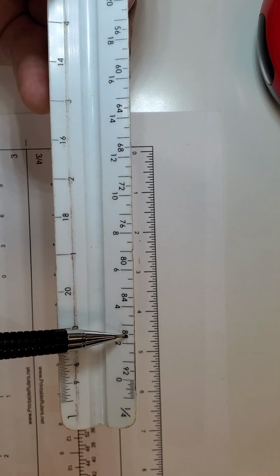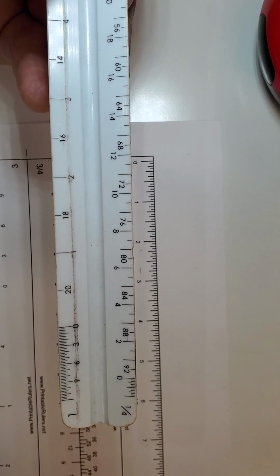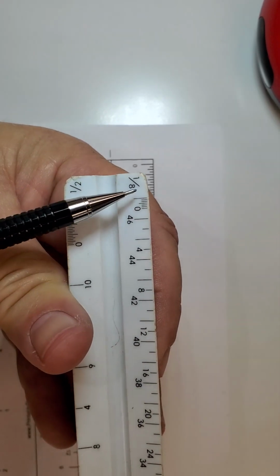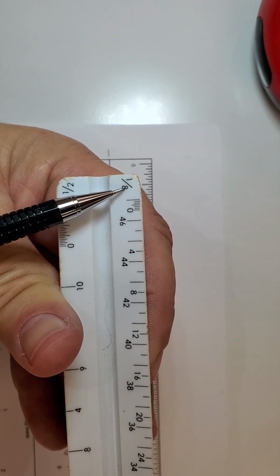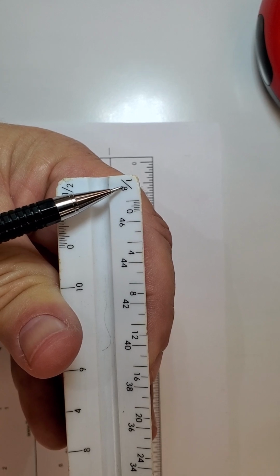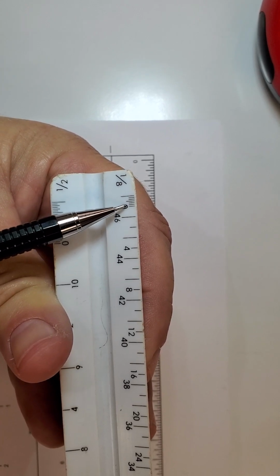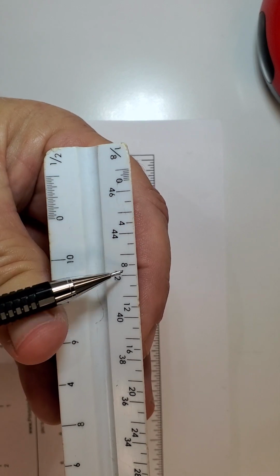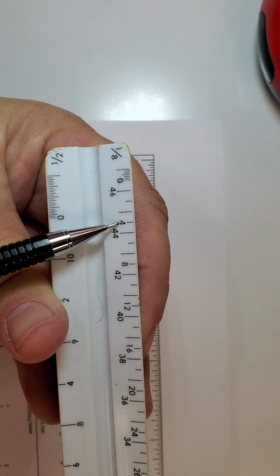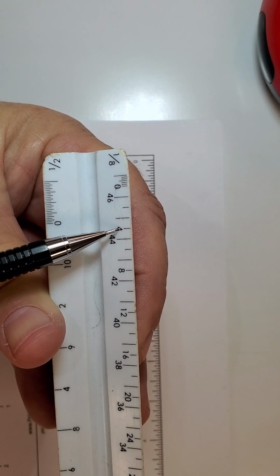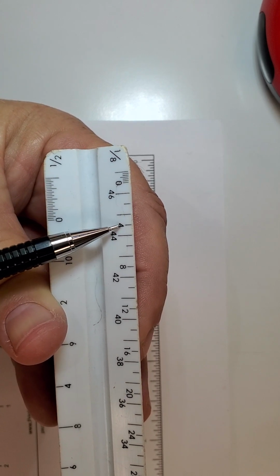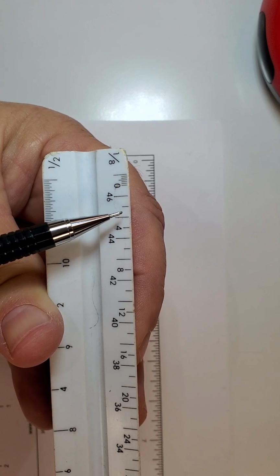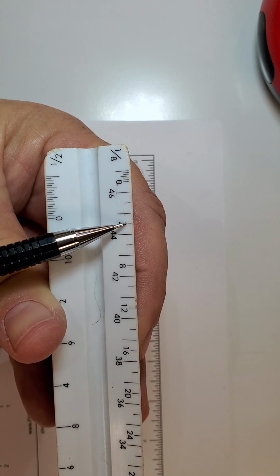Now you see these other numbers up top; they belong to the scale on the other side of the ruler. Right here is the 1/8 inch scale, so 1/8 of an inch equals 1 foot. We start here at 0, and as we go down, the next number in that row is 4. That means some of these lines in between also equal feet. So we have 0 feet, 1 foot, 2 feet, 3 feet, and 4 feet.